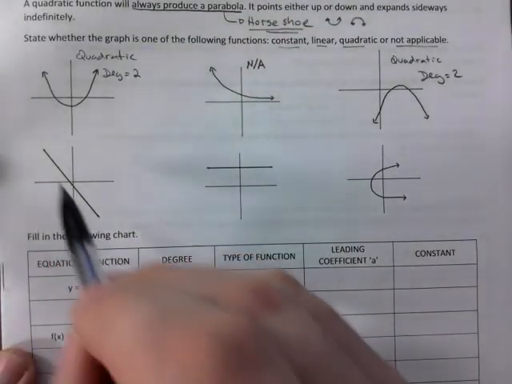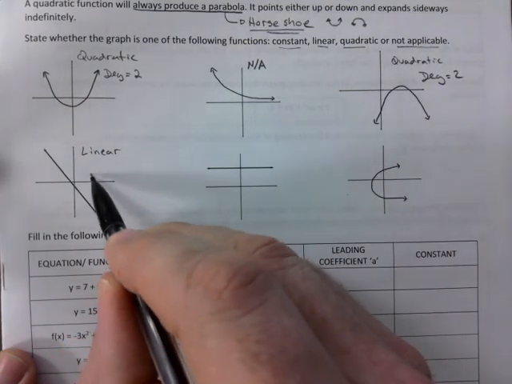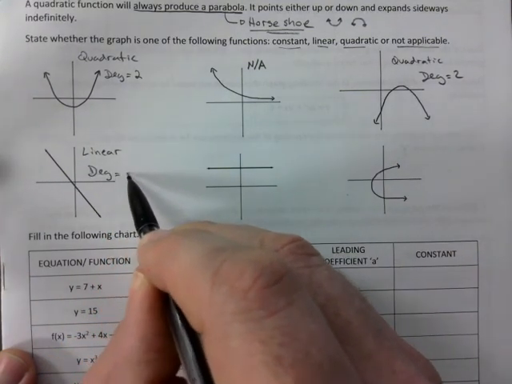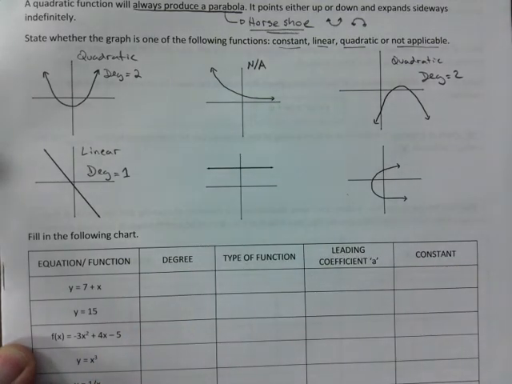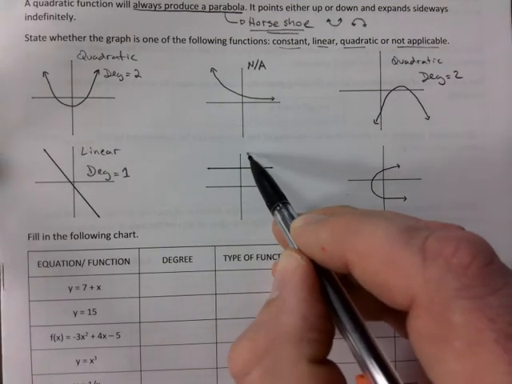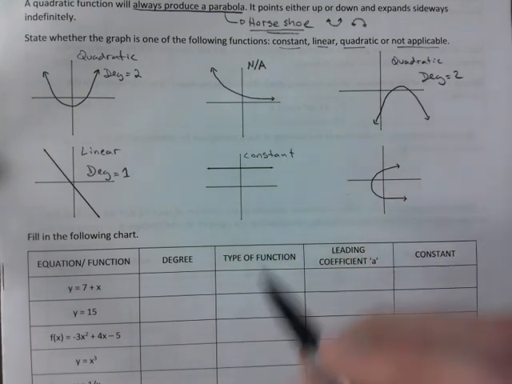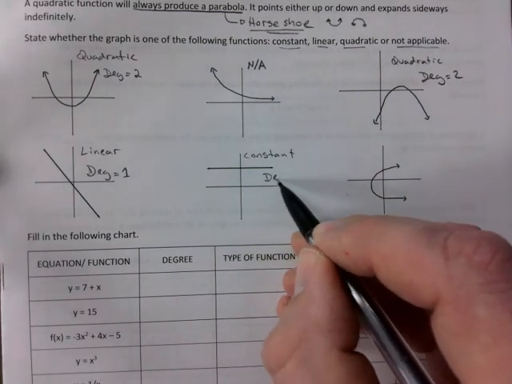This is a straight line, so this would be a linear function, and your degree is 1. If it's linear, there's an x in there, x to the power of 1. This one here would be a constant function. What's the degree of a constant function?